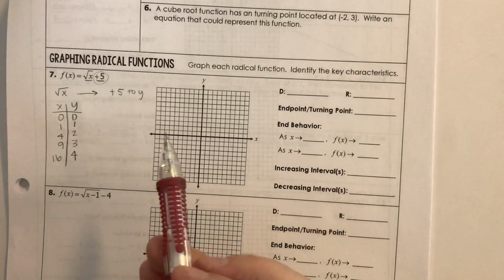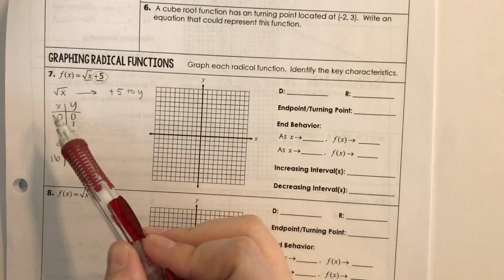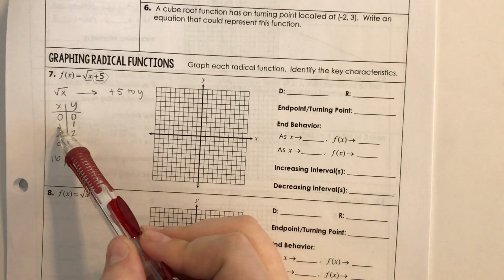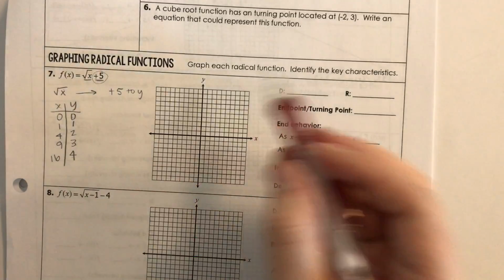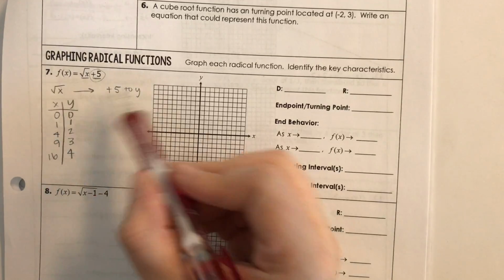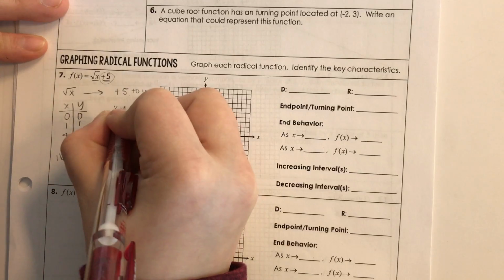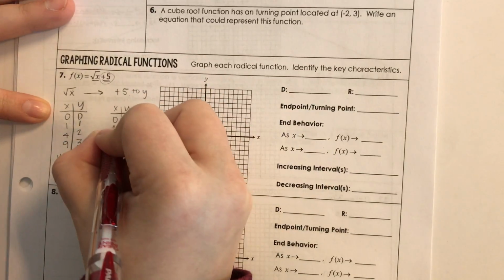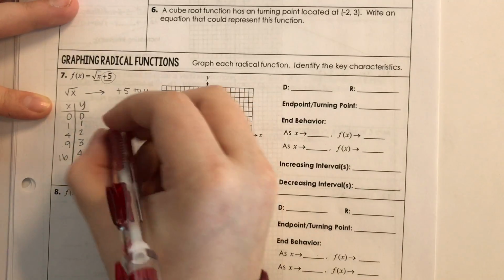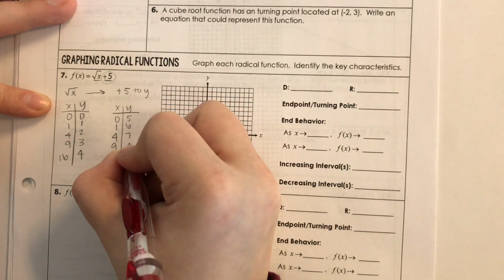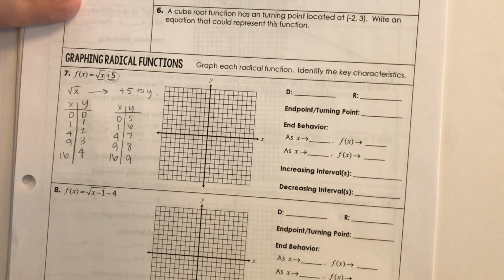okay? And the reason I did that, because now I can plug it into my function to make sure it works. Square root of 0 is 0, square root of 1 is 1, square root of 4 is 2, yes, it works, okay, we're good. So now that I have my points, I can apply this. I'm going to add 5 to each of my y values. My x's are going to stay the same. I'm going to add 5 to my y's. So 5, 6, 7. All right. And that's all I have to do to plug it in.